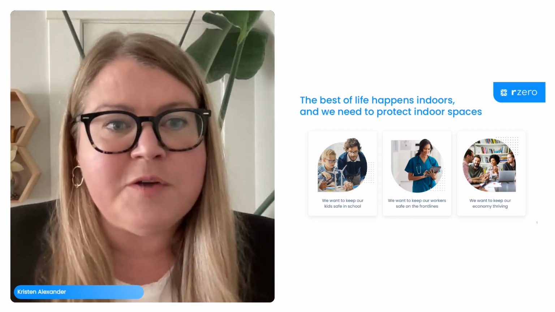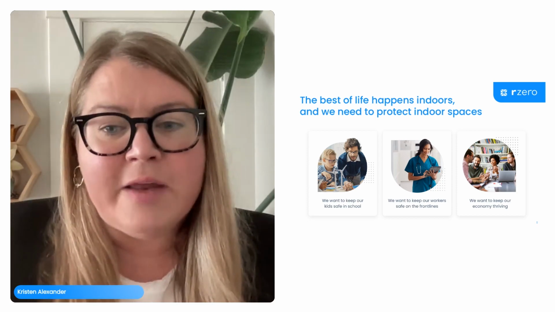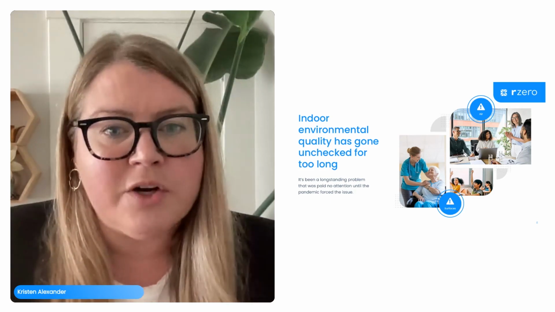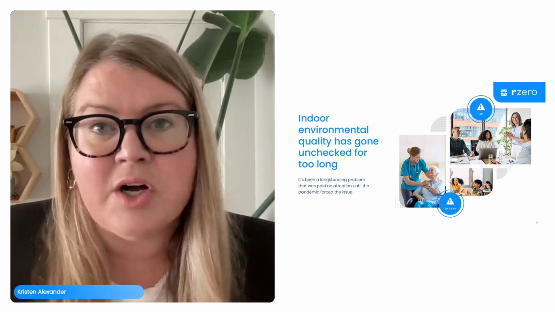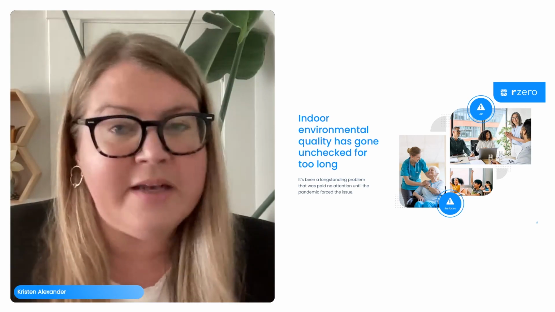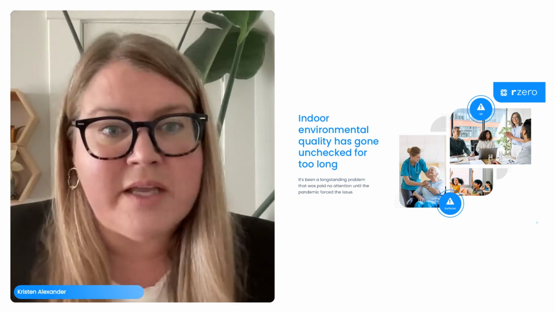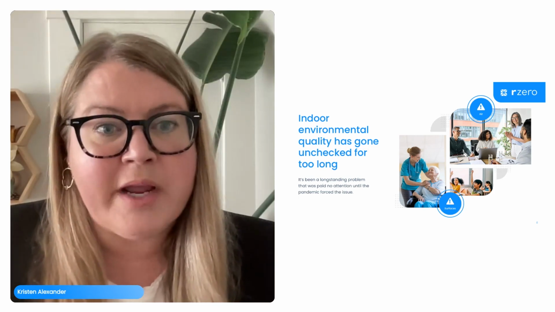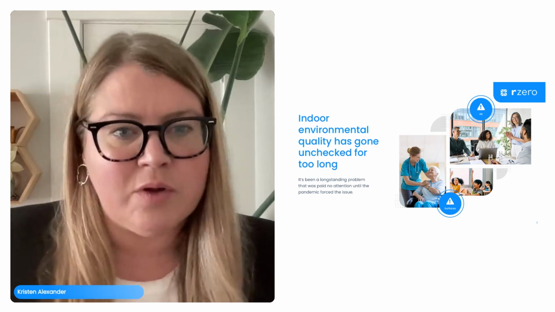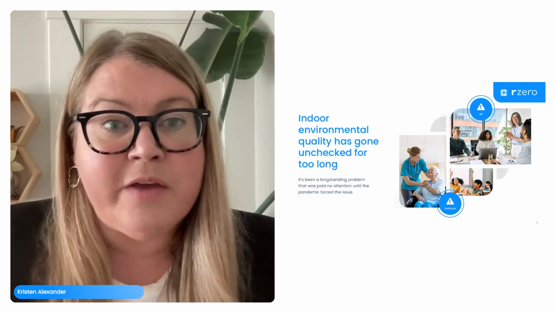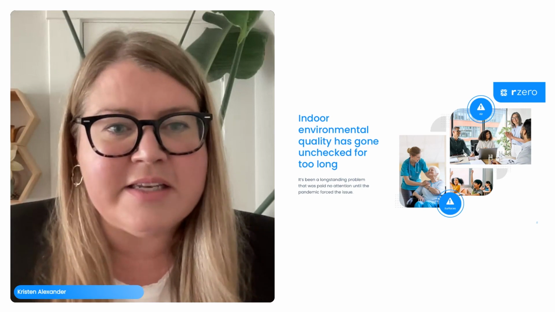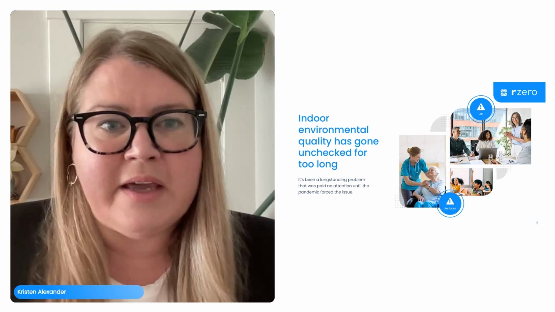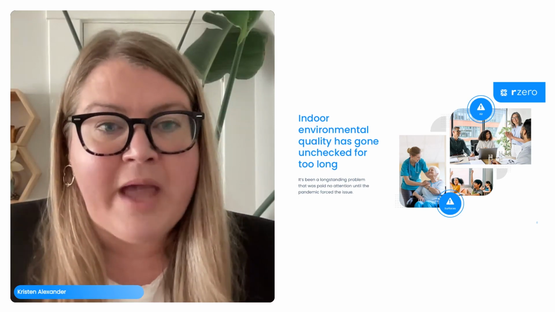So over the past few years, it's been a reminder that we need to provide healthy indoor environments. Certainly what we learned is that indoor health has gone unchecked for too long. We've paid attention to the quality of our outdoor air without paying as much attention to the quality of our indoor air and indoor environments in general, surfaces and air. And we've realized collectively, I think as a nation and as a world, that infection spreads indoors. And to the extent that we can create a healthy environment, we absolutely should do that.